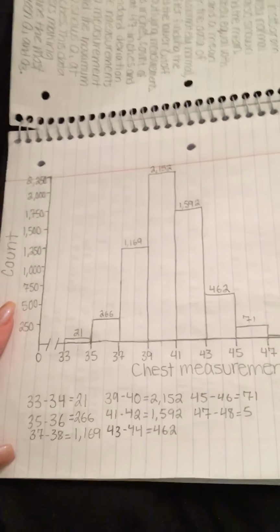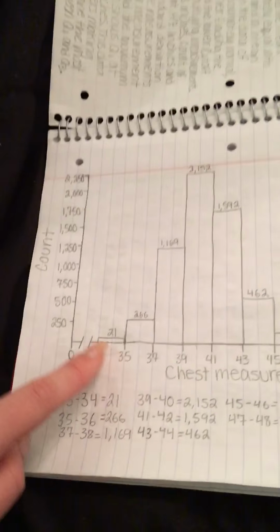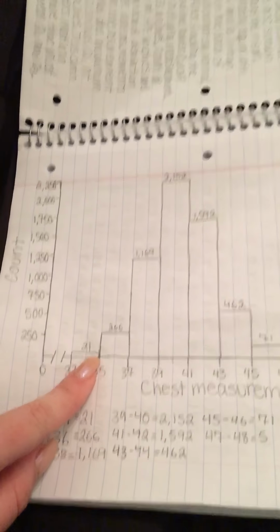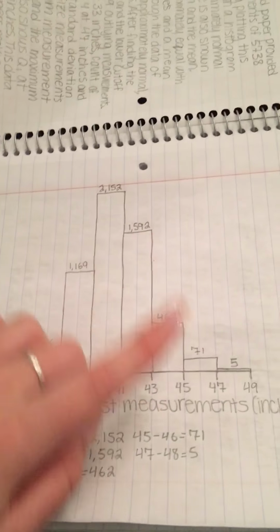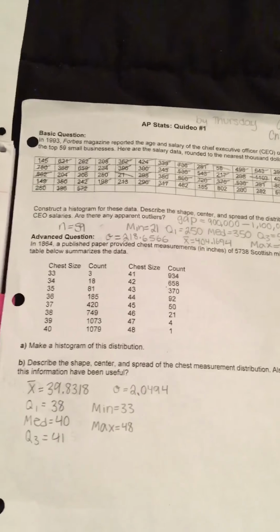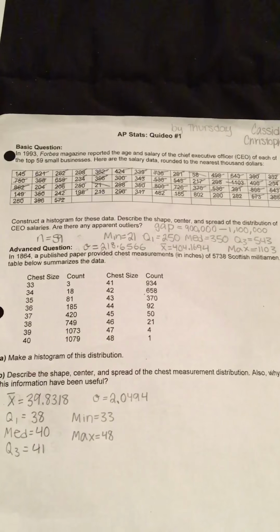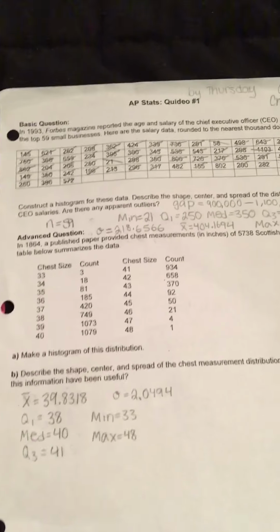And after I calculated how many would be in each group, all you have to do now is put it onto the histogram. So obviously 21 would go there, and then 266 there, and you go up until the last number. Now, after you make the histogram, it asks you to describe the shape, center, spread of the chest measurements distribution, also why this information might be useful.